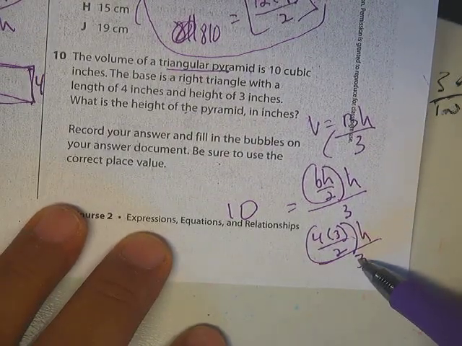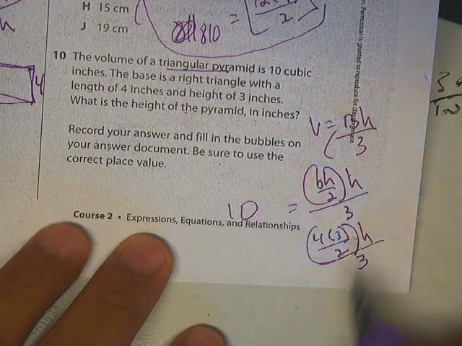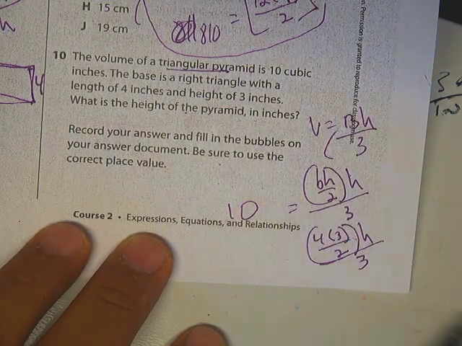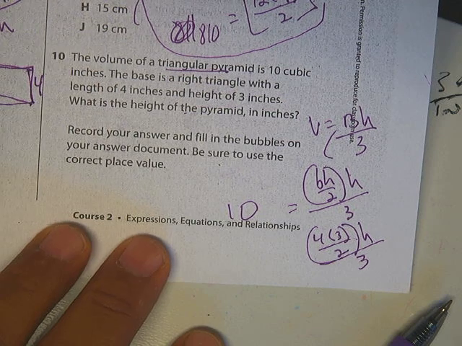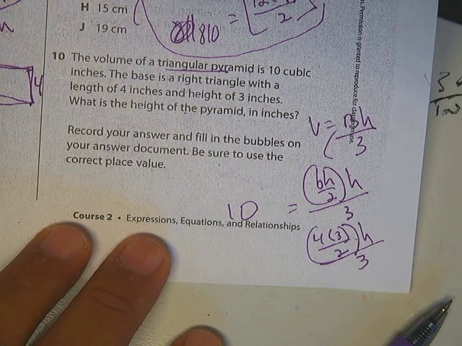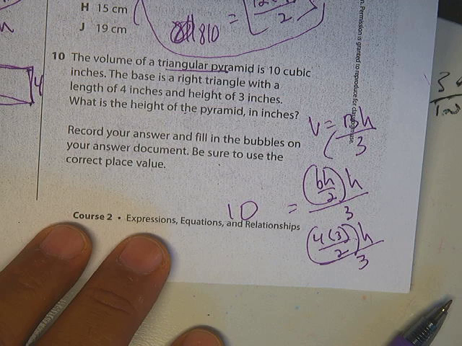So you got to figure out, okay, the base is a right triangle with a length of 4 inches and a height of 3. So they're telling you this is 4, this is 3 times the height divided by 3. So 4 times 3 divided by 2 times something, and then divided by 3, that gives you 10. You have to figure out what that is.